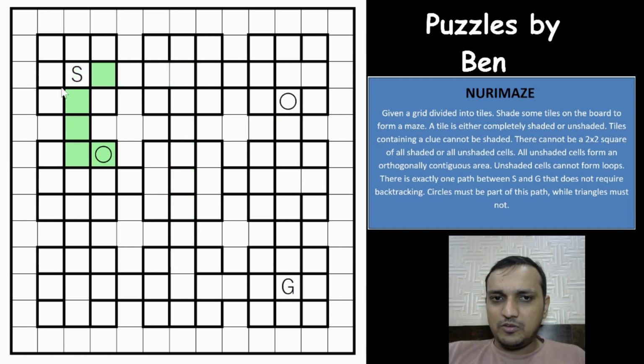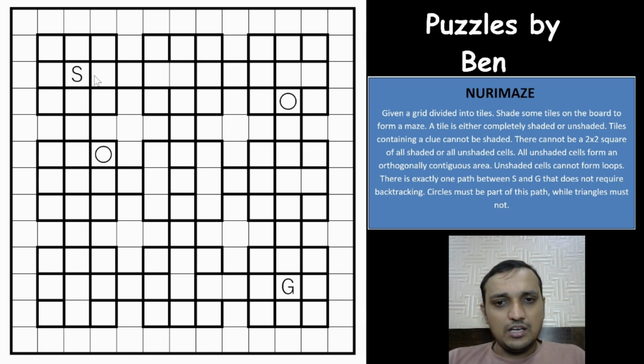I will again just brief you in a simple rule. You have to draw a path by unshading some cells, some regions in the grid, in such a way that no 2 by 2 square is wholly shaded or unshaded, and the path that goes from S to G will have to pass through the circles but not through the triangles, and all the symbols in the grid including the S and G will have to be unshaded.